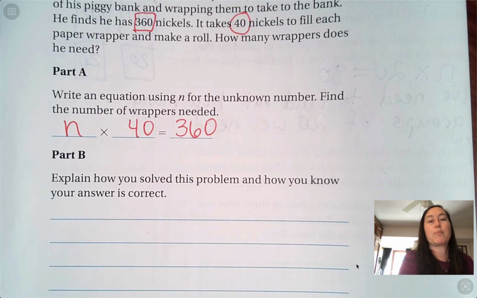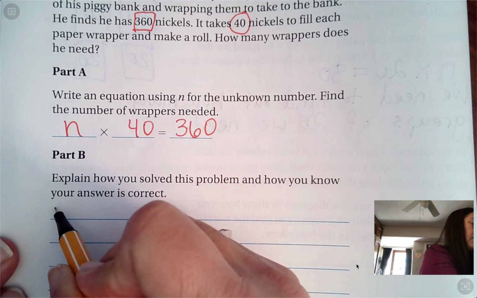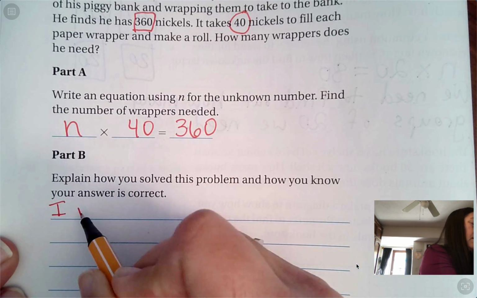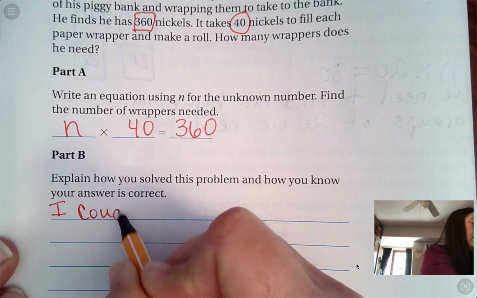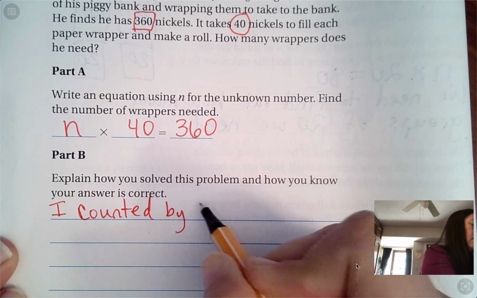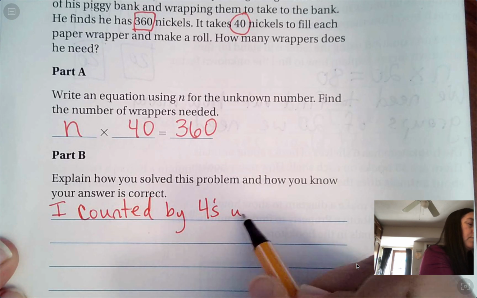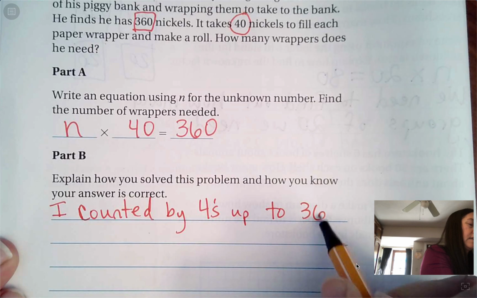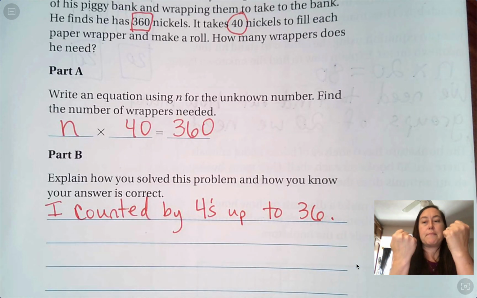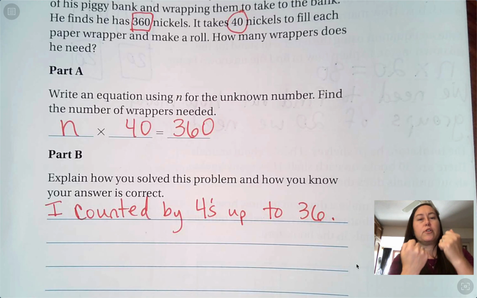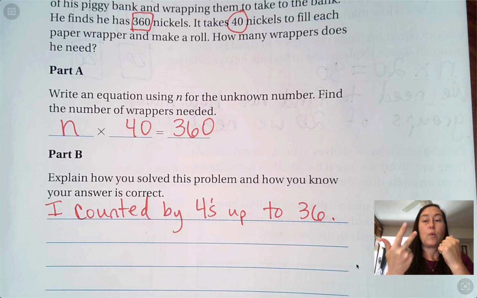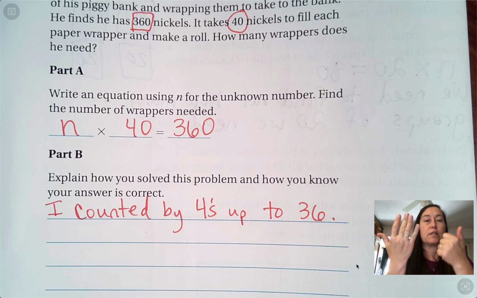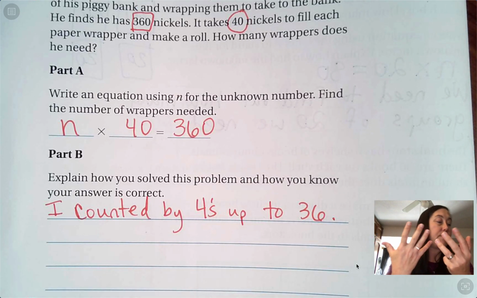Now explain how you solve the problem and how you know the answer is correct. Well, I know, let's see, I'm going to count by fours up to 36. Let's try that. Ready? Dukes up. Einstein students good as gold. Let me hear your fours roll. 4, 8, 12, 16, 20, 24. That's how we roll our fours. 28, 32, 36. I'm stopping at 36 and I have 9 fingers up.